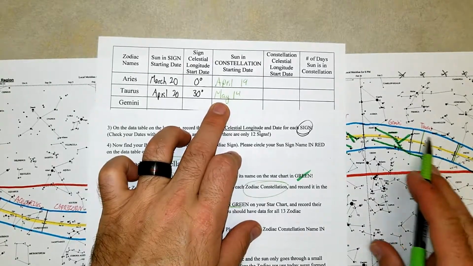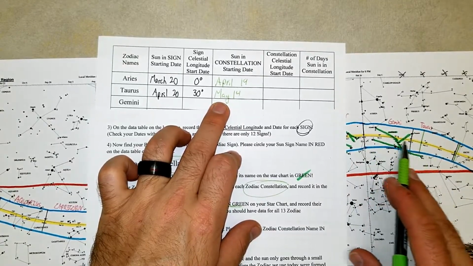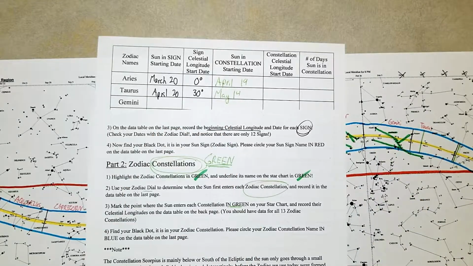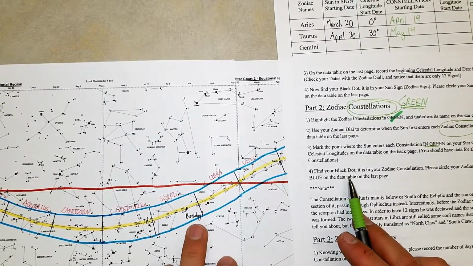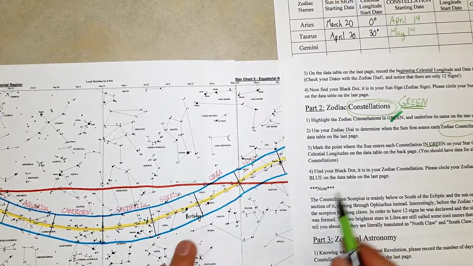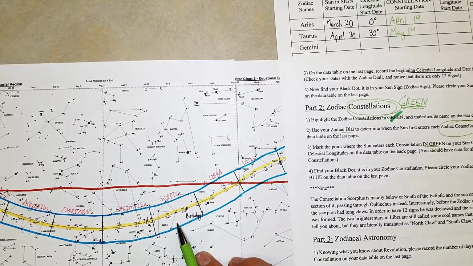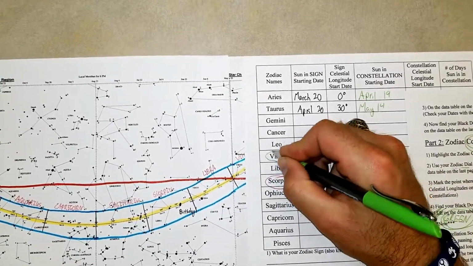If you've done this correctly, what you'll end up seeing is 13 green boundaries, or 13 green boxes, because there's 13 zodiac constellations, with 12 black boxes or black boundaries because there's only 12 zodiac signs. Once we've done this, you can identify where your birthday was and determine what is your zodiac constellation. Now for me, even though my sign is a Scorpio, my zodiac constellation is actually a Virgo.